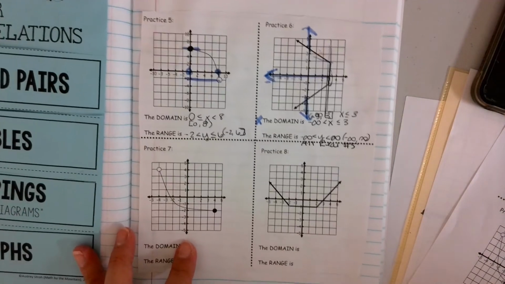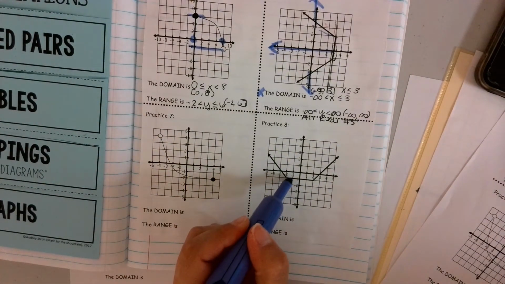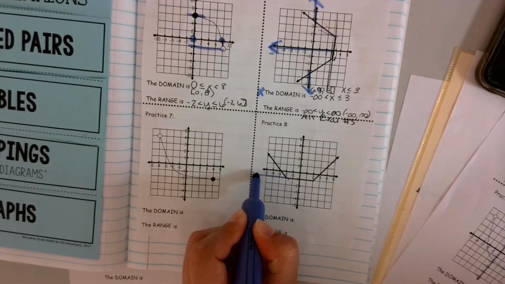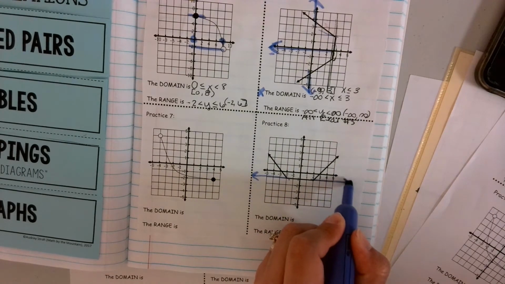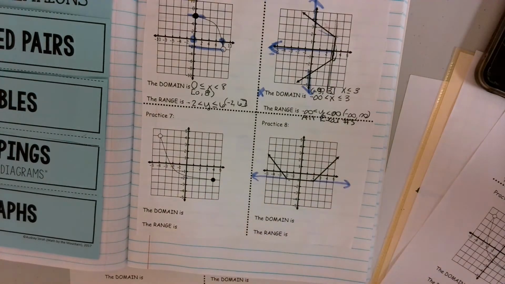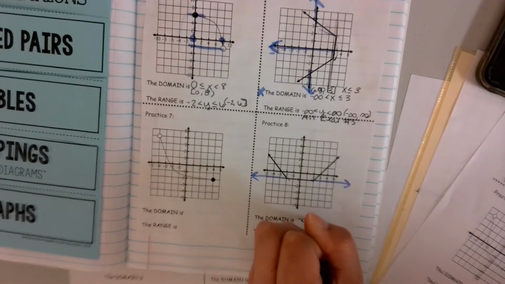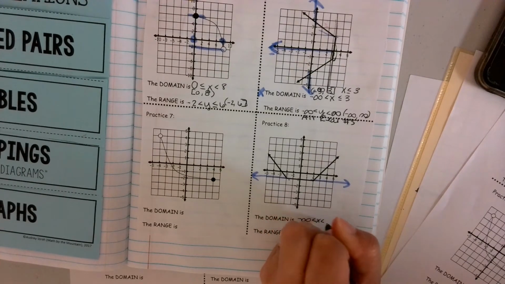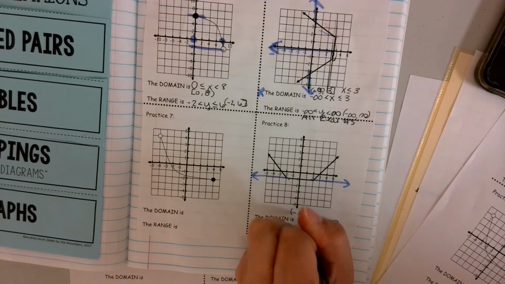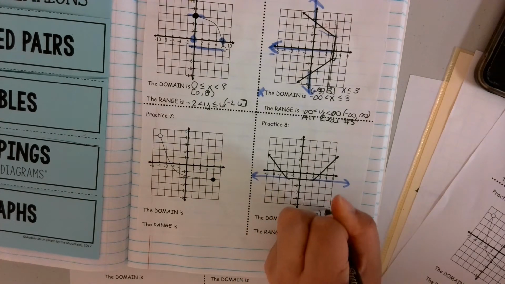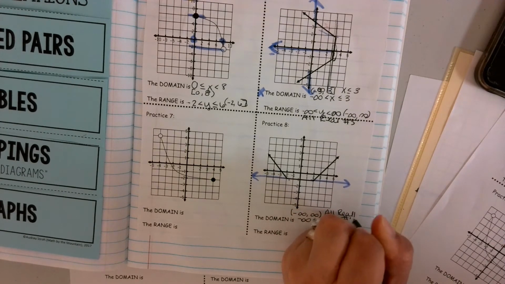Okay, the last one. What is it doing on the x-axis? Well, I can take these two ends and open these up. It's going that way. I can take this and lay it flat. It's going that way forever and ever. I know that because of the arrows. So this way is to negative infinity. That way is to positive infinity. Negative infinity, positive infinity. It's the same thing as saying all real numbers.